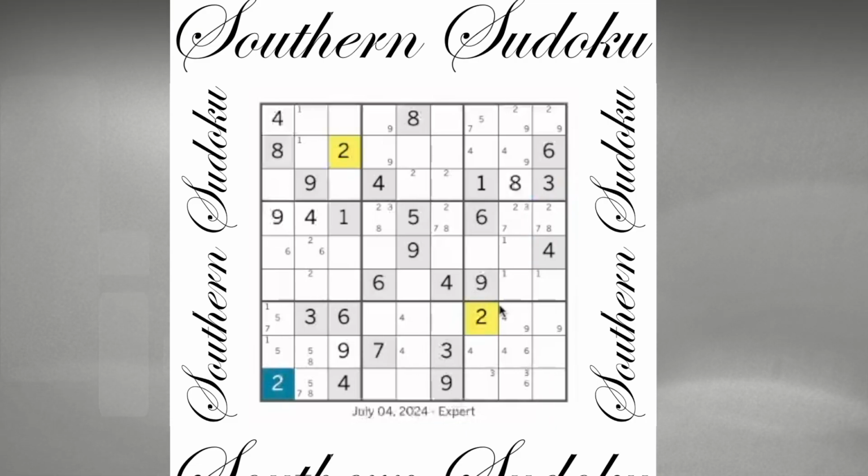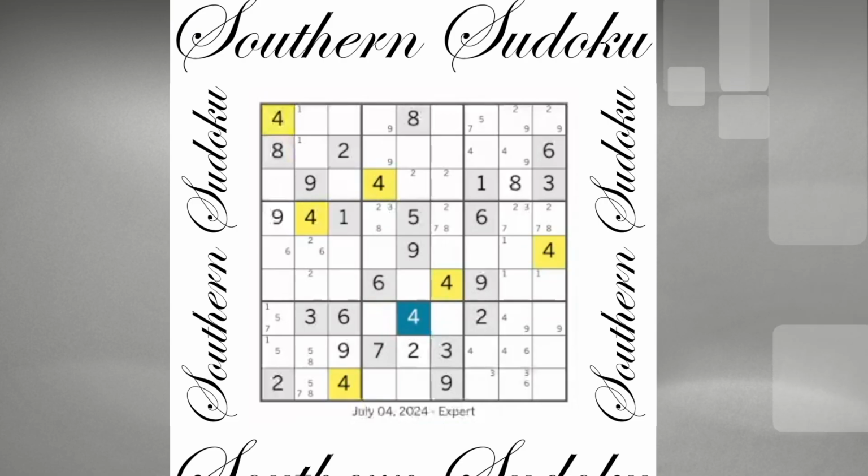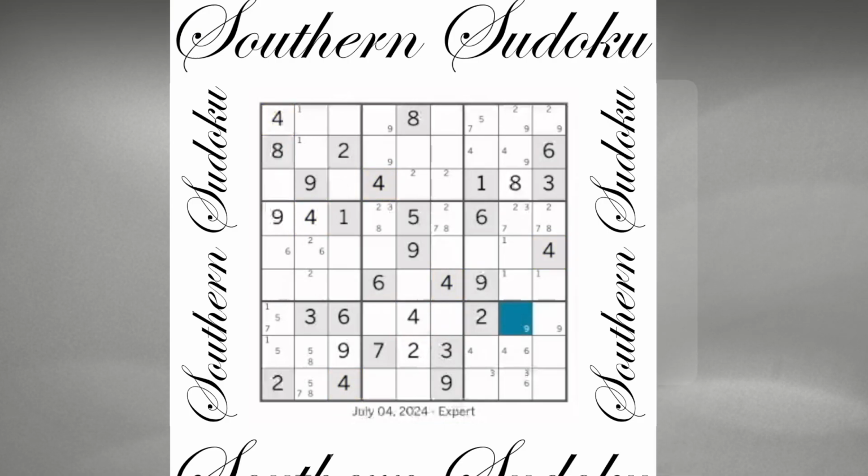I realize we have a 2 here, so that one has to be a 2, which makes that one has to be a 4. So that one cannot be a 4. 4 has to be in one of those 2.